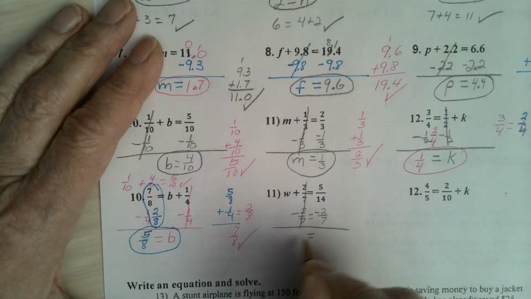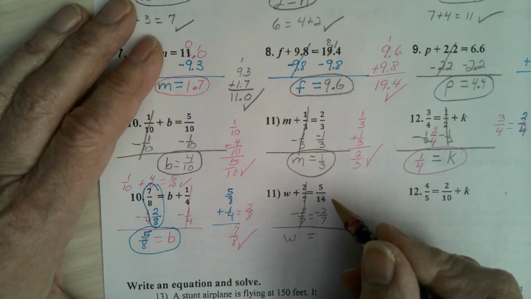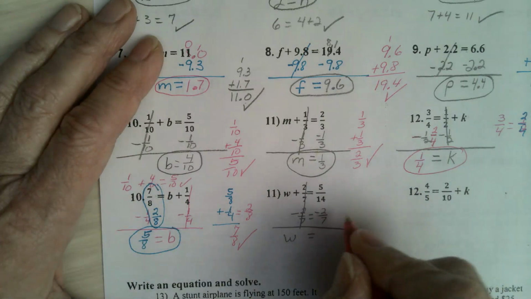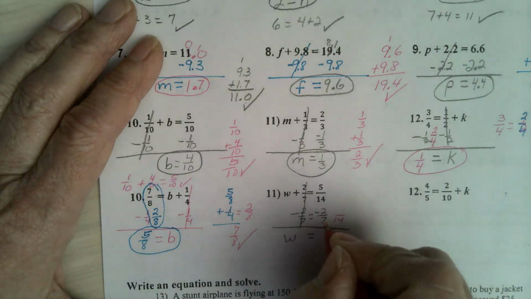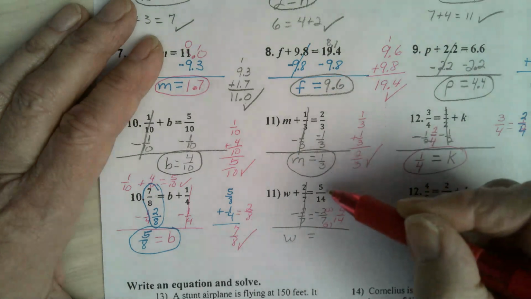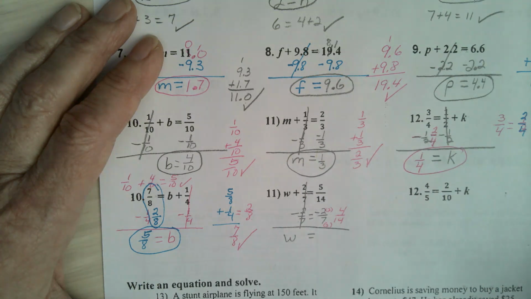Bring down your equal sign. W equals. What's your common denominator between a 14 and a 7? 14. Yep. 7 times 2 is 14. 2 times 2 is 4. What's 5/14 minus 4/14?